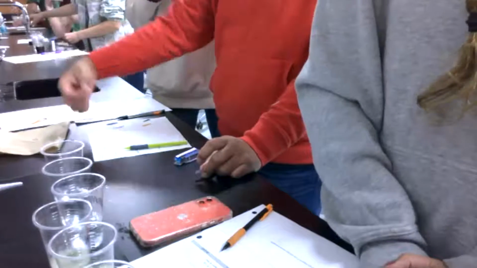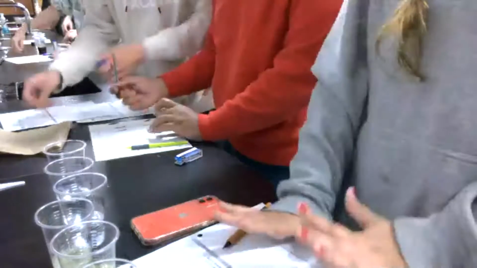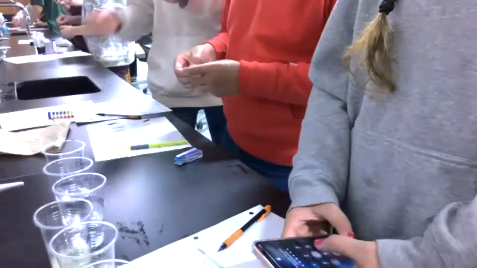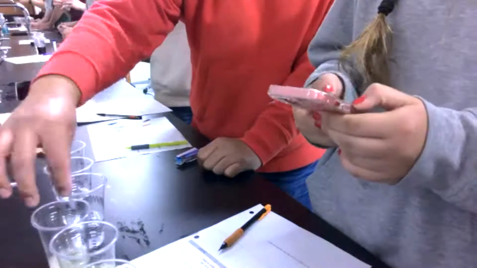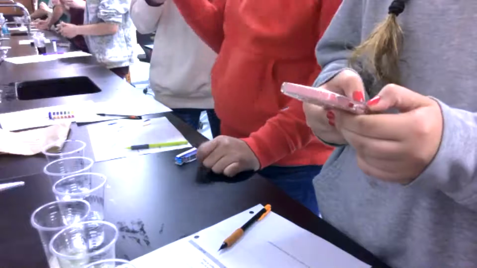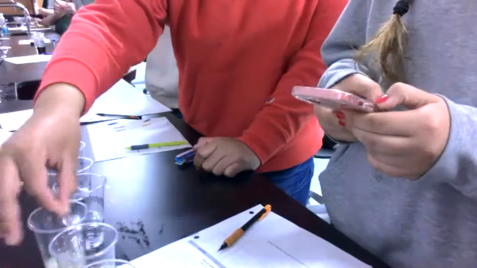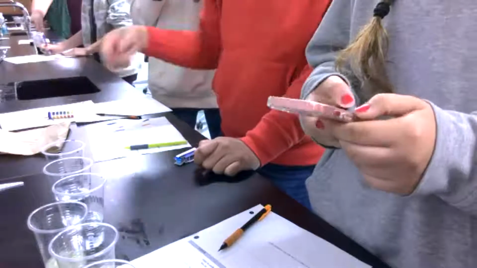No. Shouldn't that be red? That's ammonia, 3. These papers are red. Oh my gosh, I can't even pick this one up. Green, supposed to be true. Ugh. Oh, that was the oil. That's why. Is it the orange ones? The orange paper?